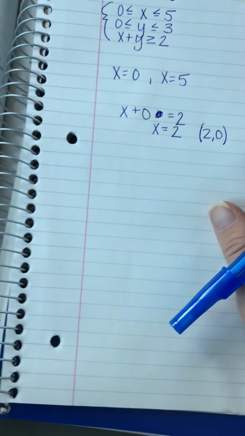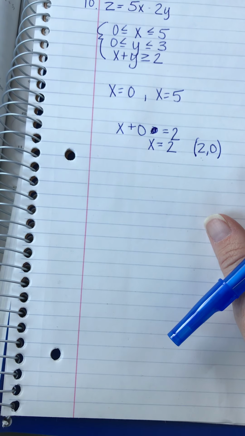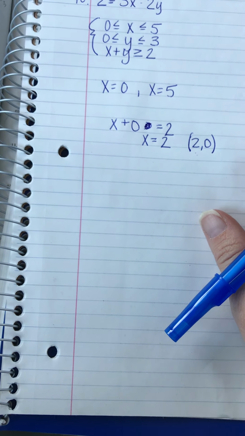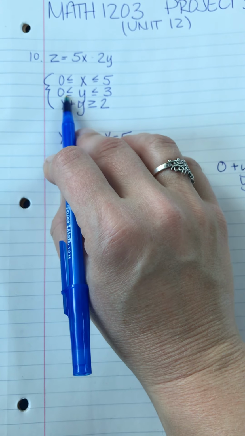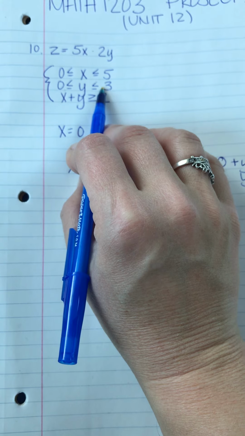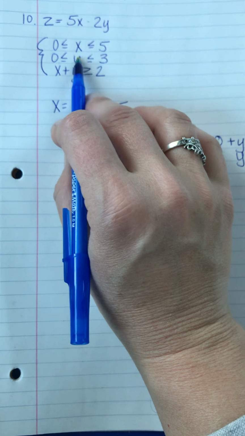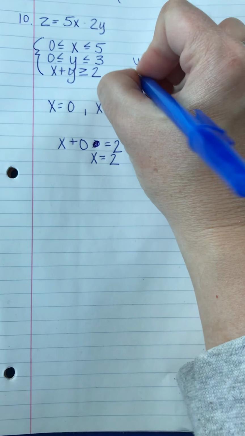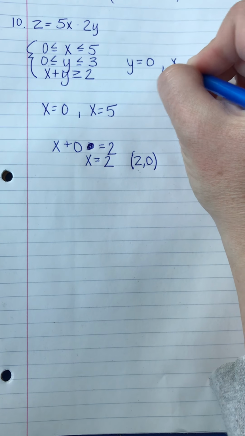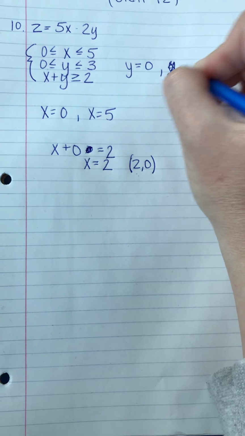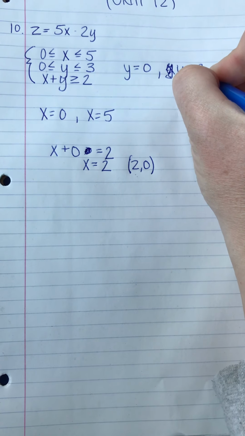The next thing we need to do is graph the other constraint. So the other way to write this is y equals 0 and y equals 3.